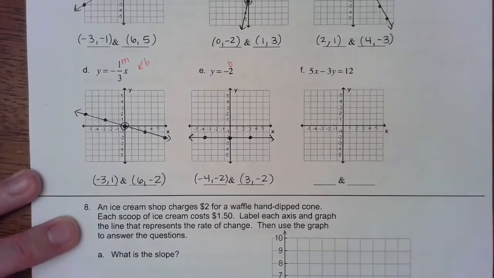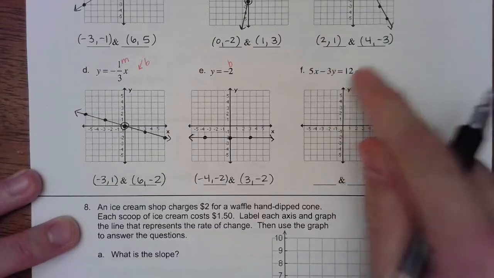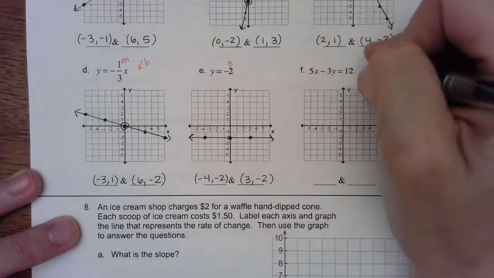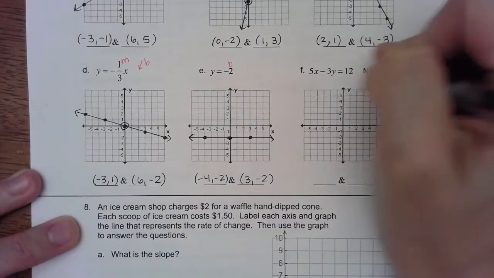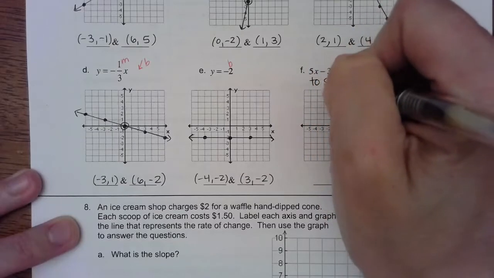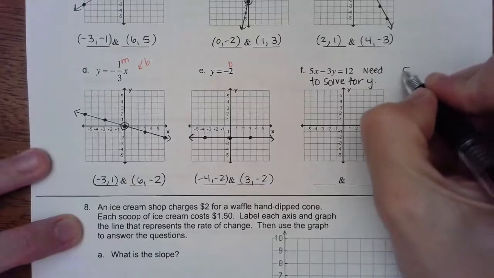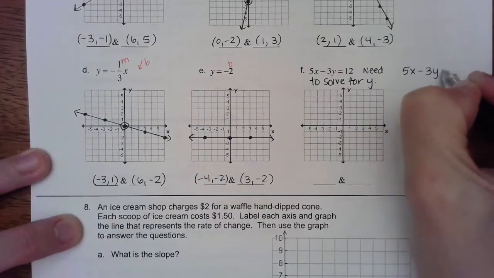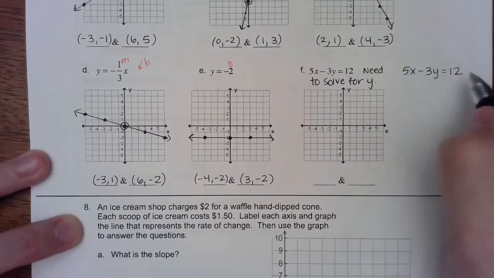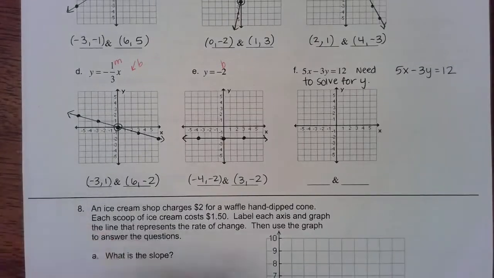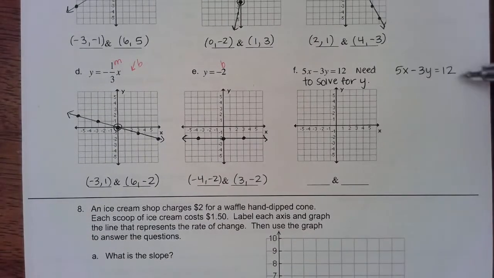On letter F, before I can pick my M and pick my B, I want you to make a note on this one that says you need to solve for y. This is why we practiced this in the last chapter. So 5x minus 3y is equal to 12. I can't graph this right away all by itself because it's not in slope-intercept form yet. So I need to do the math to get the y all by itself.